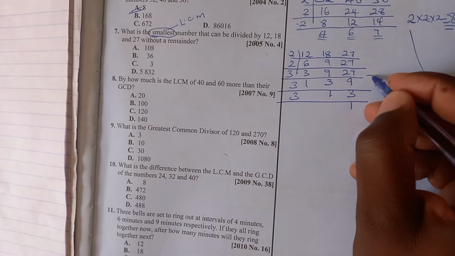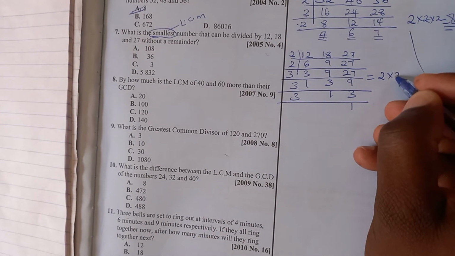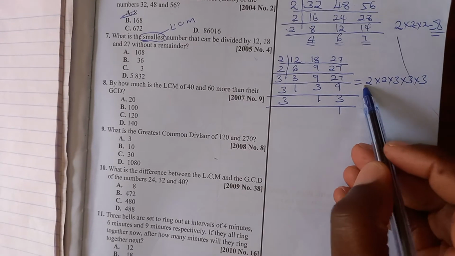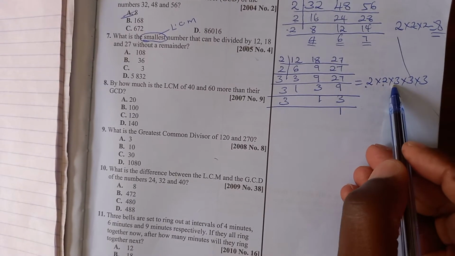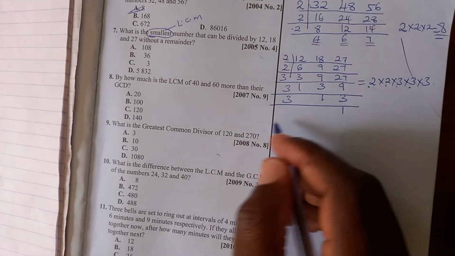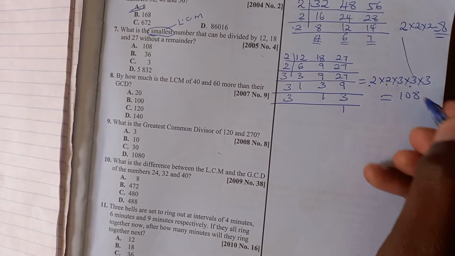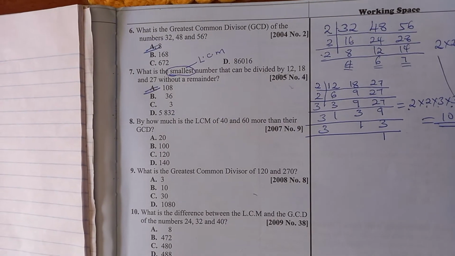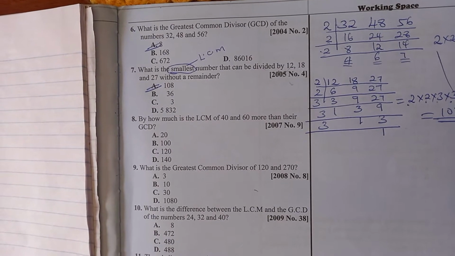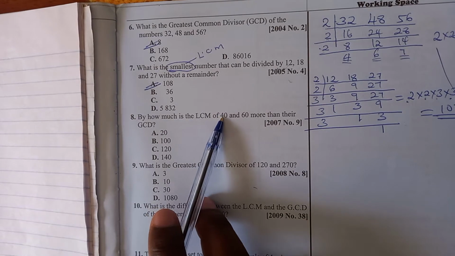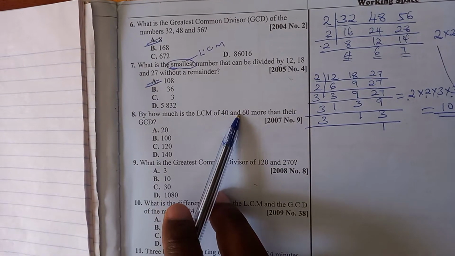So our factors are 2 times 2 times 3 times 3 times 3. 2 times 2, 4. 4 times 3, 12. 12 times 3, that's 36. That's 36 times 3, 108. So the LCM, or the smallest number that can be divided by 12, 18, and 27 without a remainder, is 108.